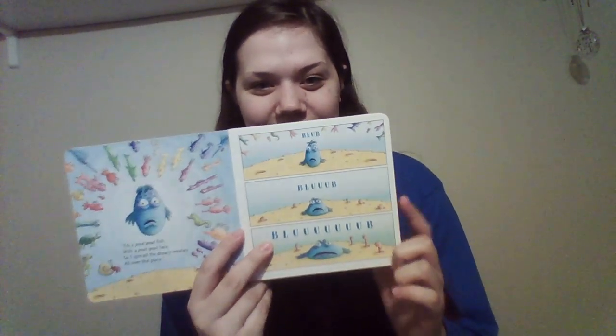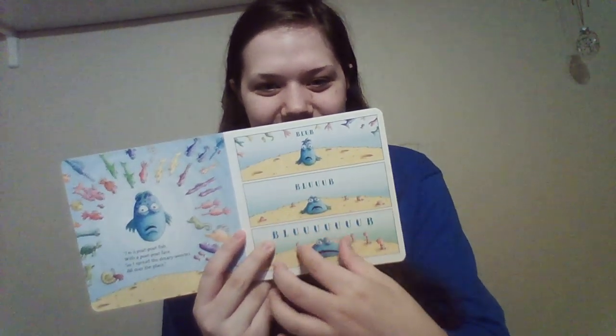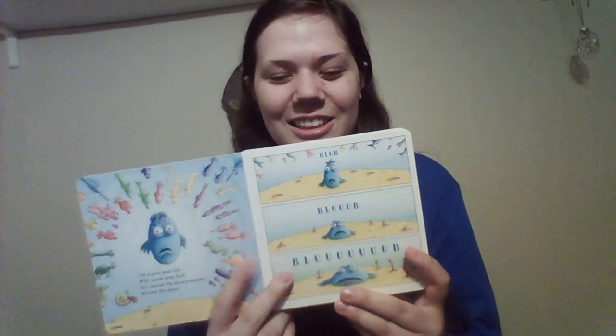I'm a Pout-Pout Fish with a pout-pout face, so I spread my gloomies all over the place. Blip, blip, blip. So you can obviously do different sound effects. That's just how I always read it to my son, because he spreads out and gets fatter, and the words get fatter and longer. I think it'd be cooler if you do different sound effects. Everybody's probably going to read it differently.